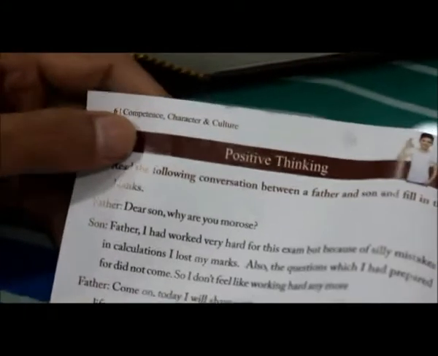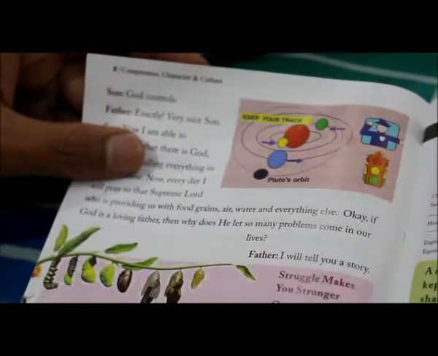So start filling and solving this booklet completely. There are some nice stories and conversations given. Based on that there are questions. Solve those also. Everything you have to solve nicely. It's very interesting, attractive, and very much helpful for your own life.